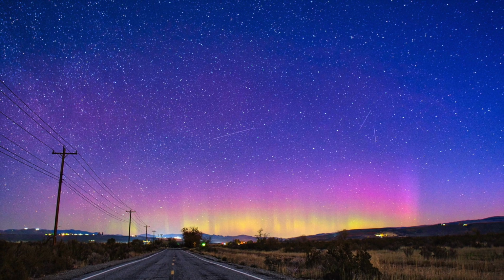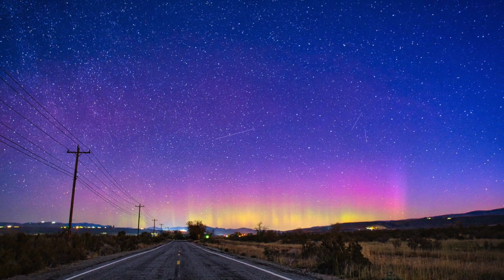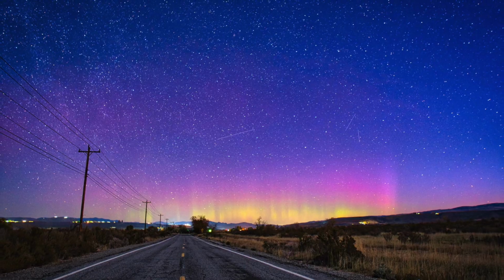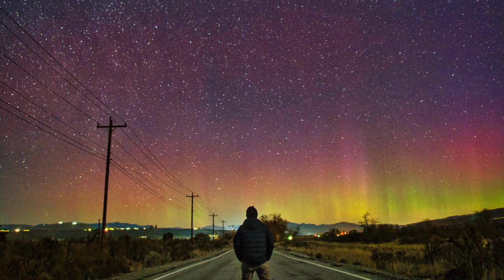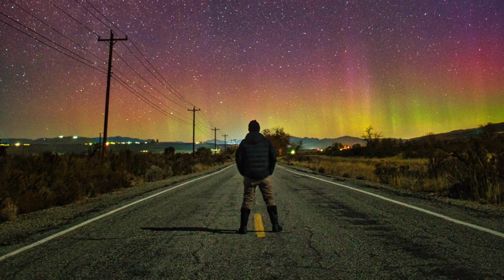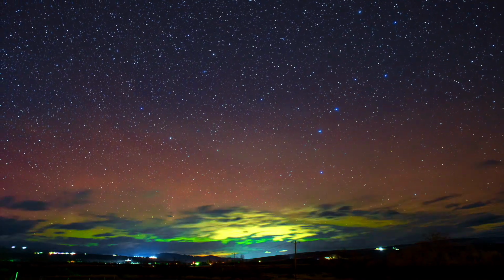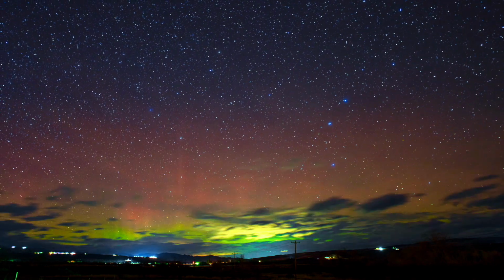Today I want to talk about the Northern Lights, or Aurora Borealis. And specifically, I'm going to focus on the perspective of somebody trying to see them in the lower 48. There's many places where they're much easier to see, but they're much more difficult to see in the lower 48.